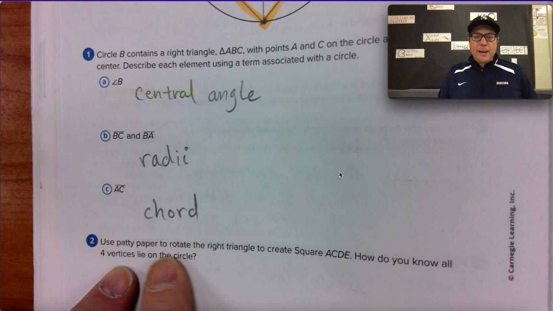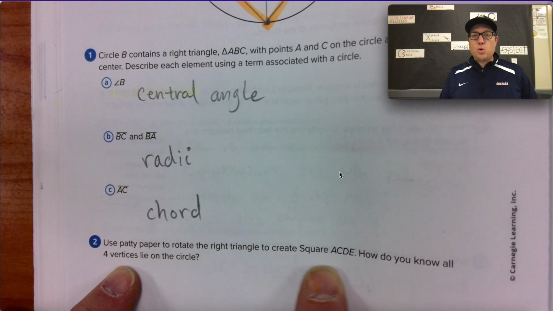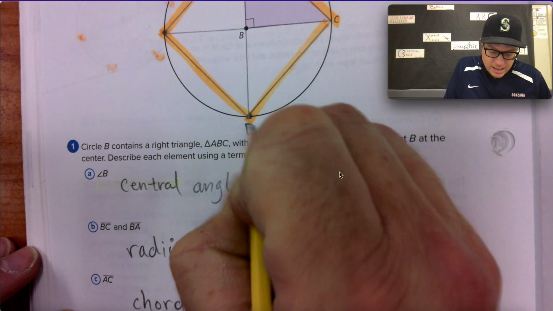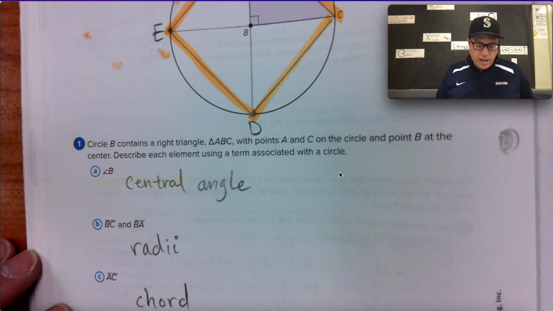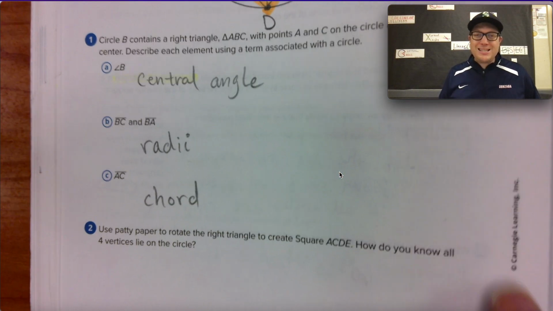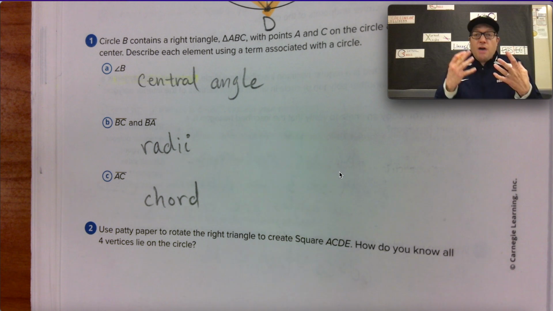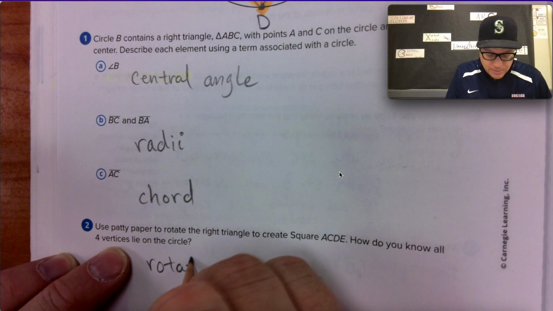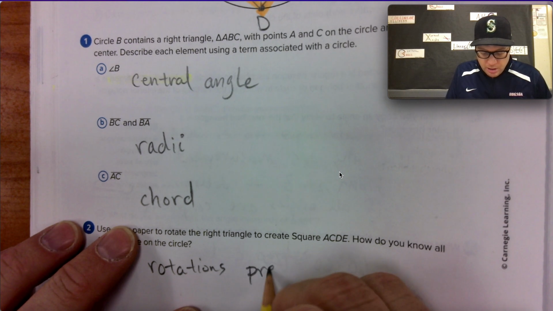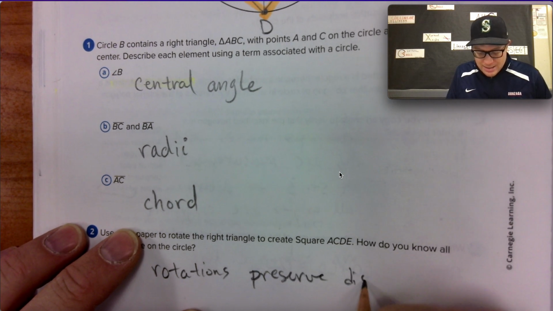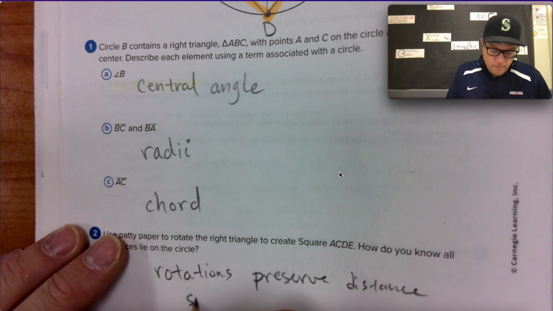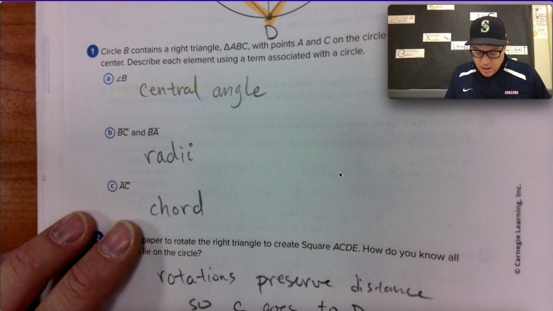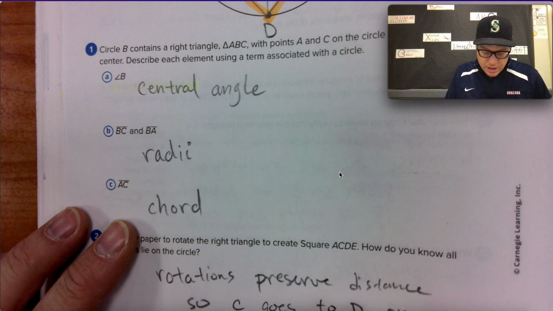Now use patty paper to rotate the right triangle to create square ACDE. Uh-oh, this must be D down here and E over there. How do you know all 4 vertices lie on the circle? Well, because of the way the rotation preserves distance. Rotations preserve distance. So C goes to D on a 90-degree clock.